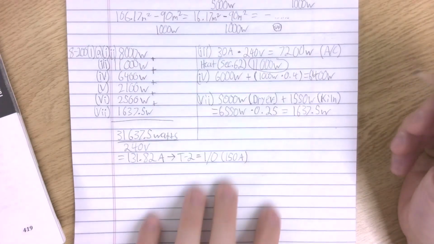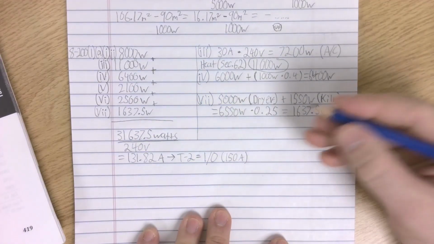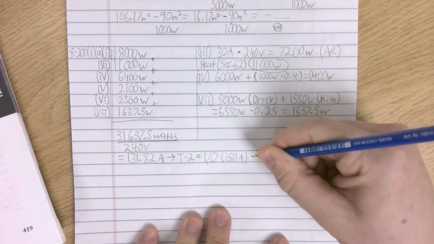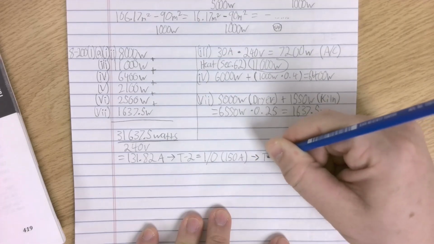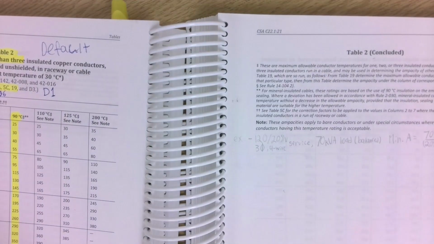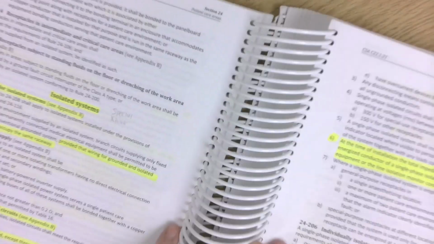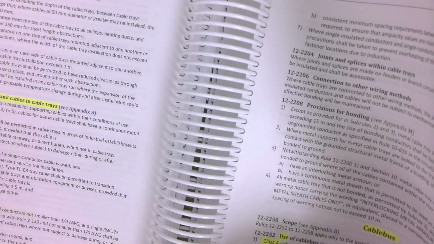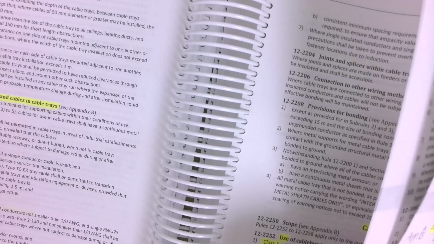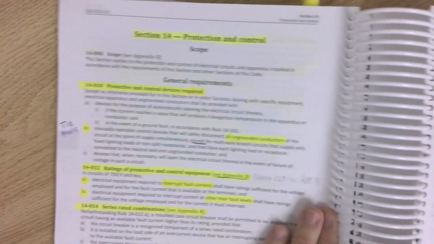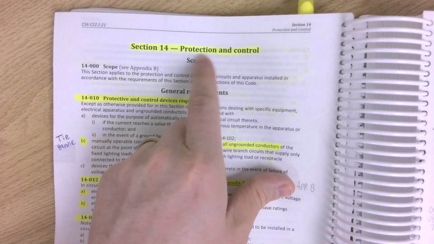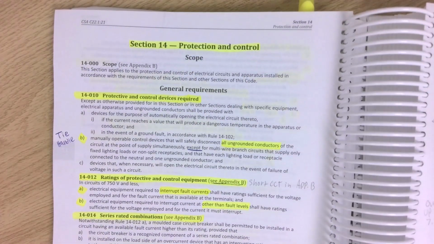So sizing the overcurrent to protect the wire is going to take me to table 13. And I know it's table 13 because, well, I've done this a few times, but also if we go to section 14, which may be a new section for us. Section 14 is protection and control, and the overcurrent protects the wire.